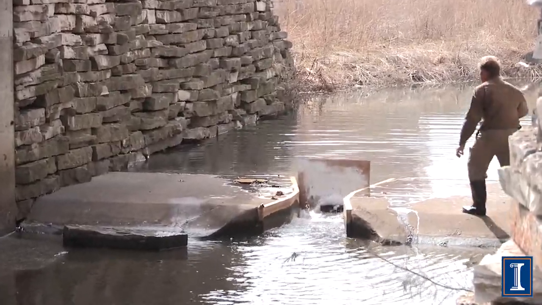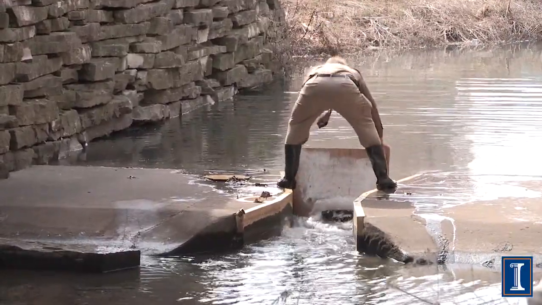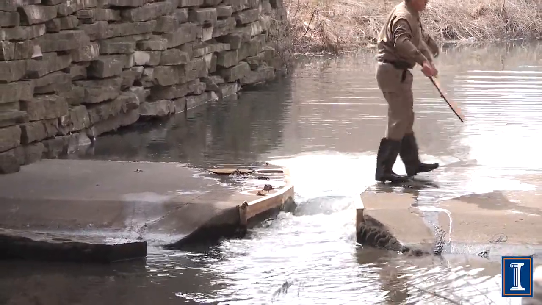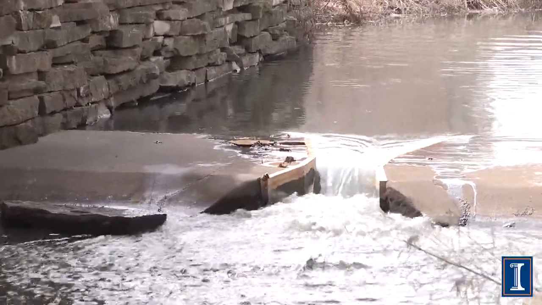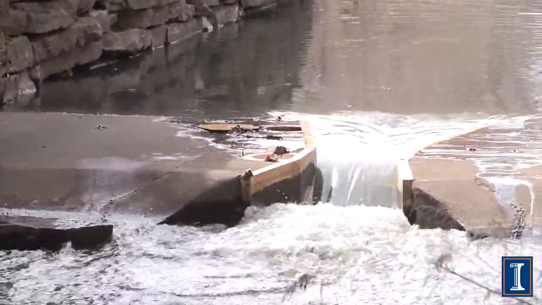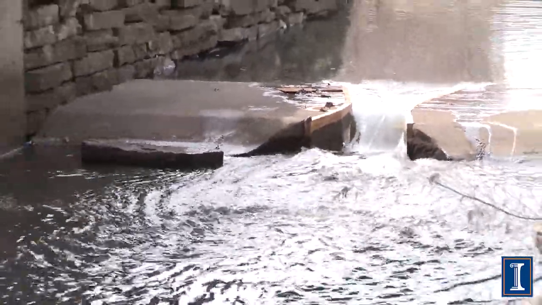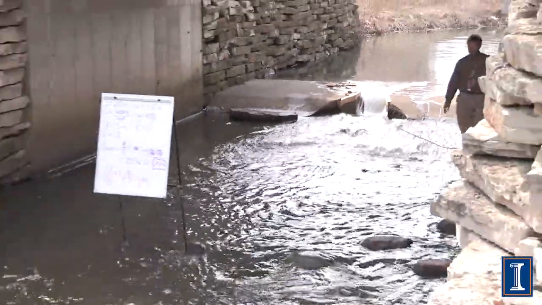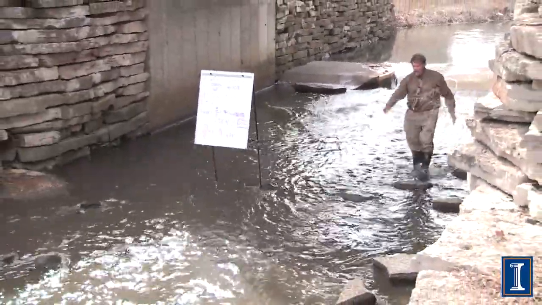Okay, ready for the wave? Do you want us to dump the rest out? Out on his head. Outside. Look at that tidal wave!